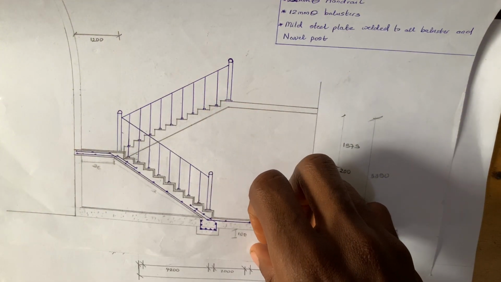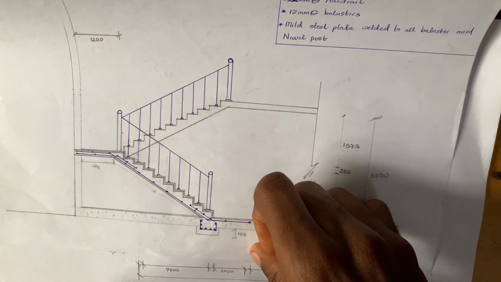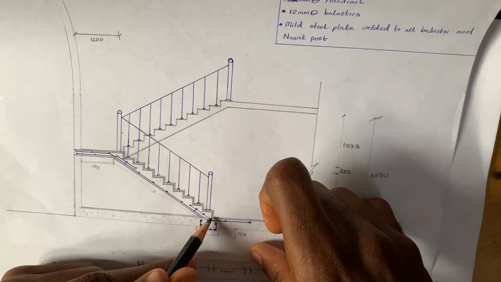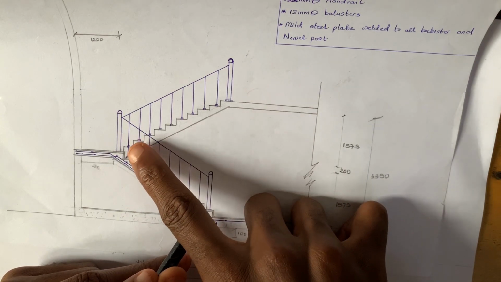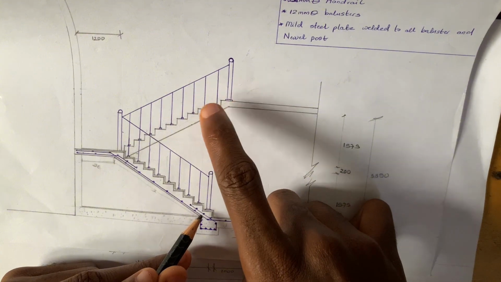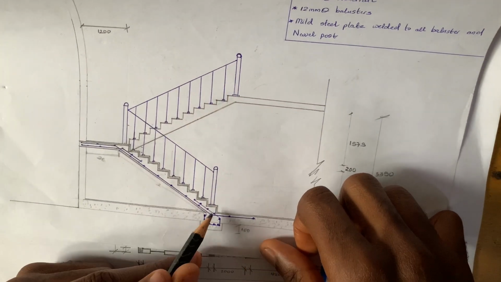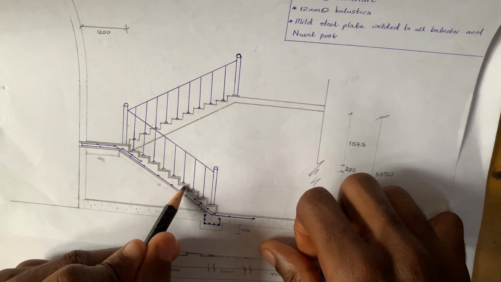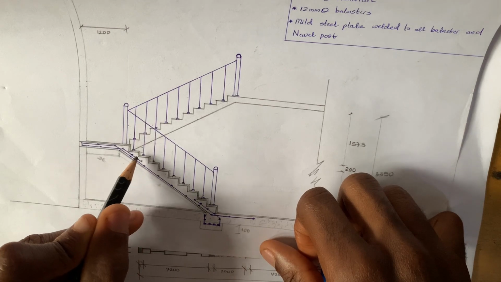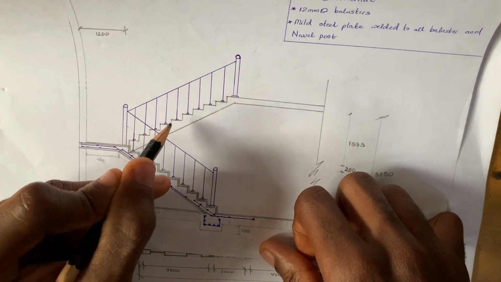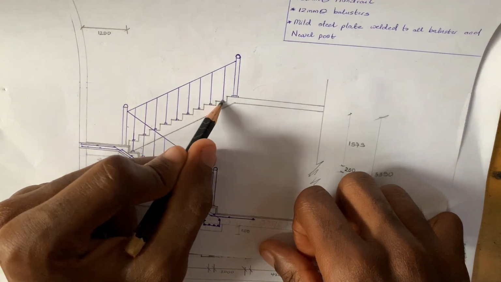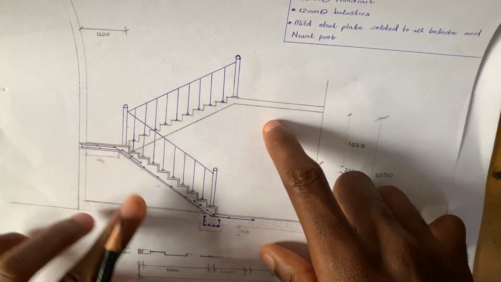So what I'm going to be doing now when measuring is this. First, I will count how many steps I have on the first flight, and then how many steps I have on the second flight to know if they are equal. Let's count. 1, 2, 3, 4, 5, 6, 7, 8, 9. Second flight. 1, 2, 3, 4, 5, 6, 7, 8, 9. So it means that the first flight is equal to what?